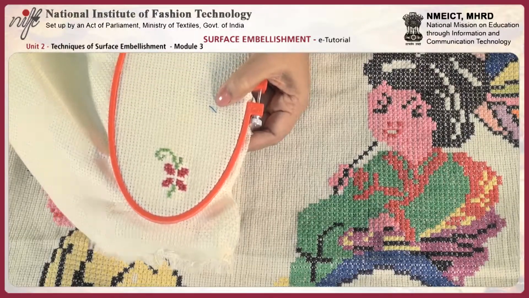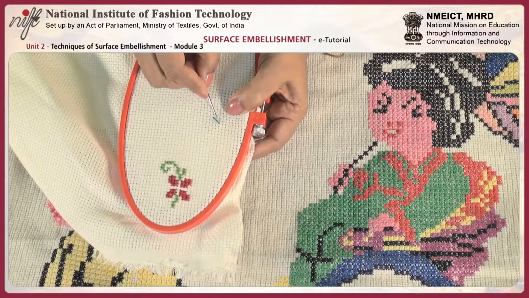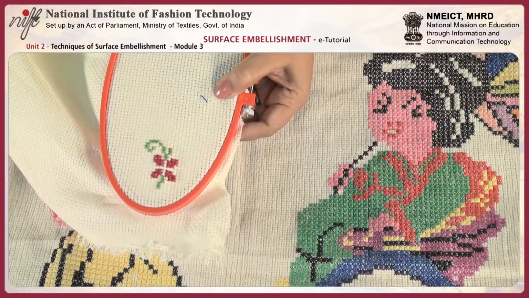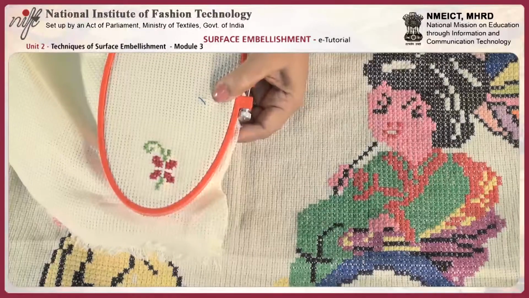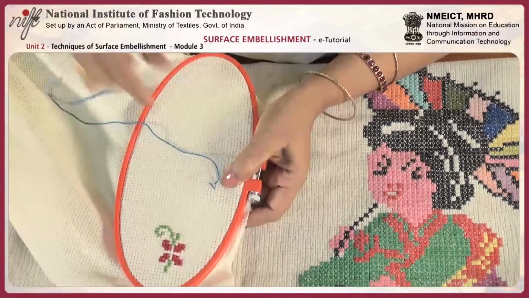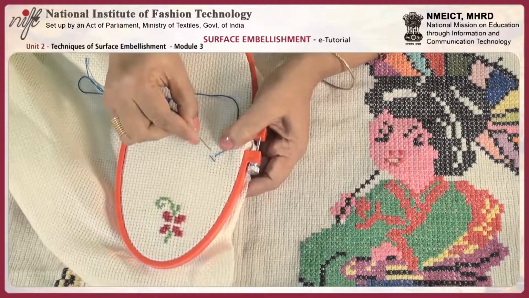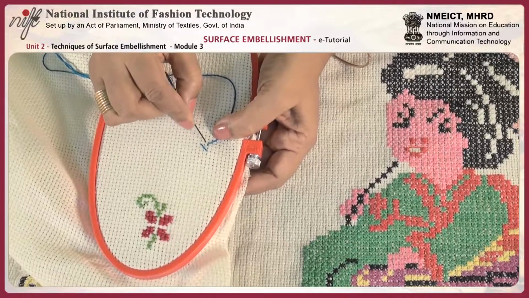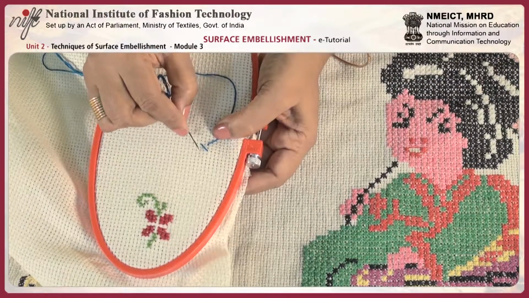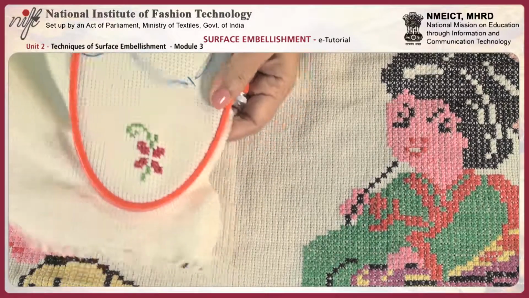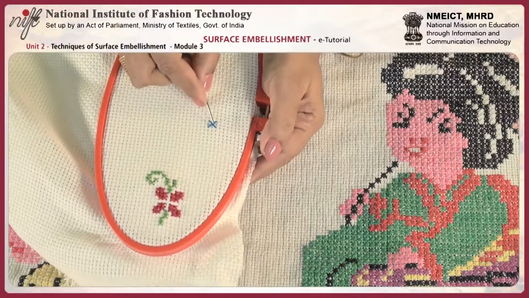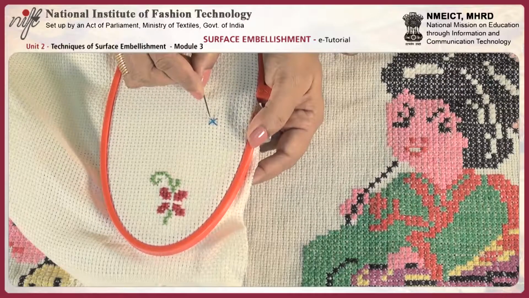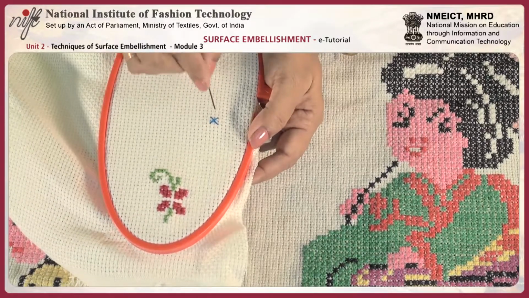Now again from this point miss one hole, come up through the next one. Now go across. The half cross is done. Now the next cross on top of this cross. So from here miss one stitch and go diagonally to the other corner. Now you have got a bigger cross. Even if it is a bigger cross, we have done a single cross. Now we are going to do the double cross.